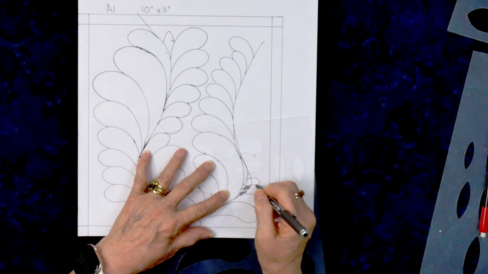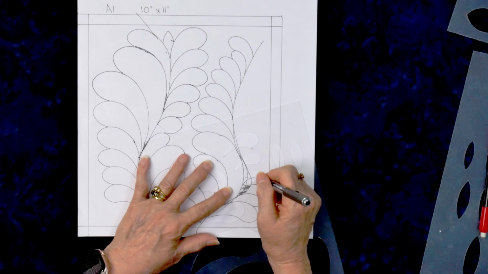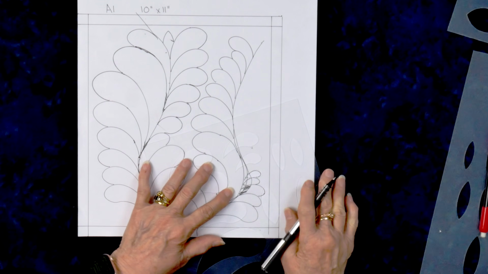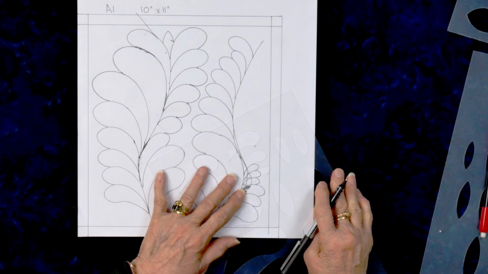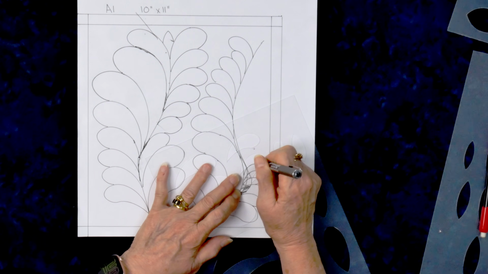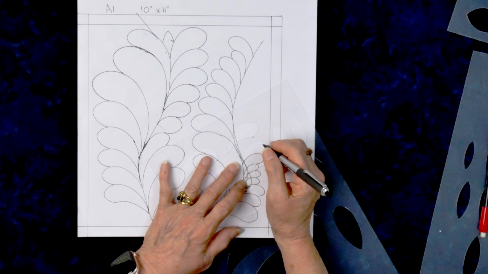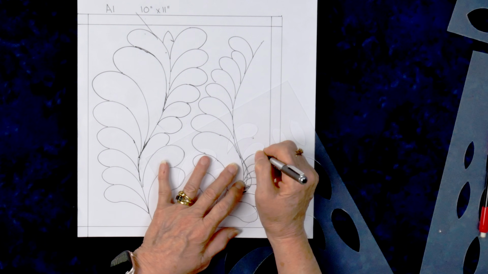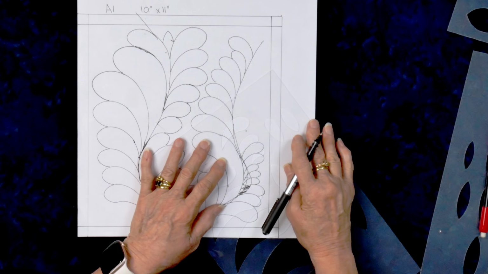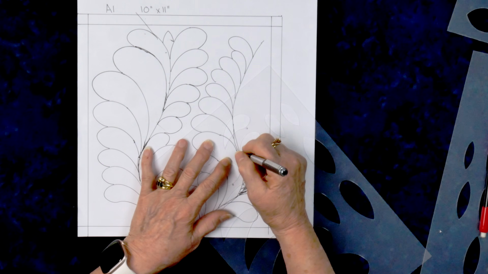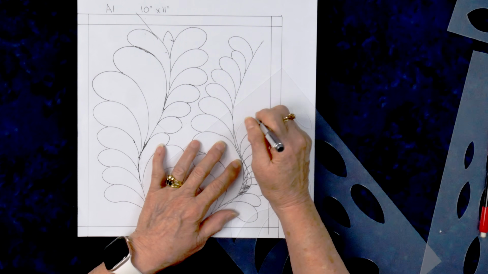Otherwise I'm going to be too close to the edge. But little tiny feathers look fantastic. Now I can put a bigger one in. And they've been designed so that all the curves will fit together. Put another one in here. Now I can put a bigger one in.